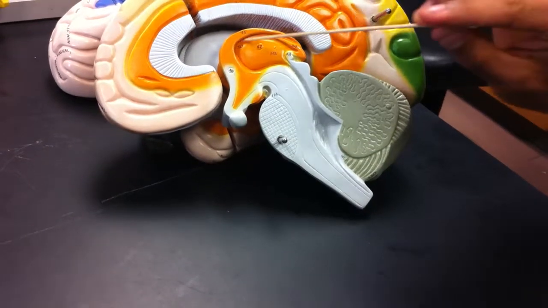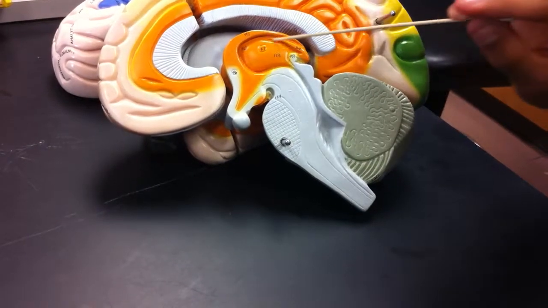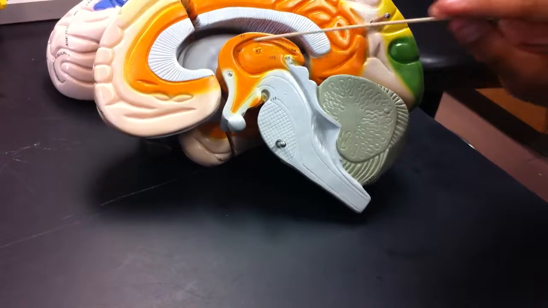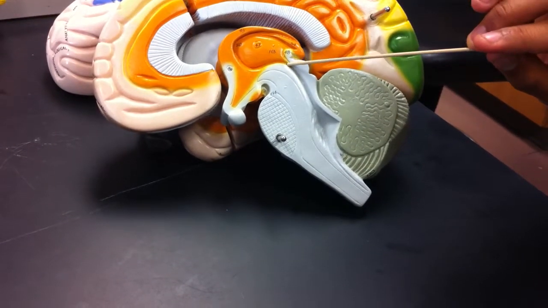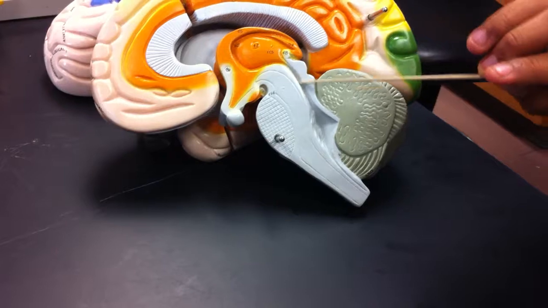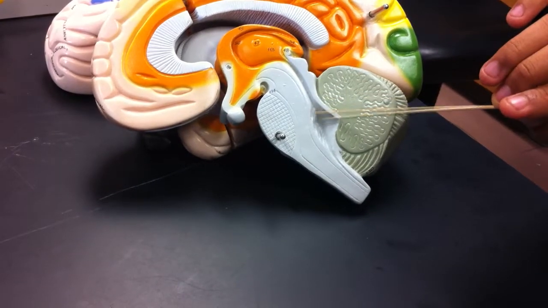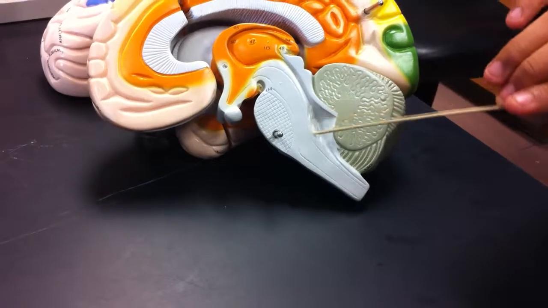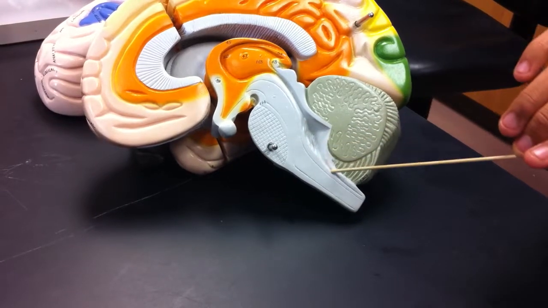Here leads into the third ventricle, which can be found in the diencephalon. Then down into the brainstem, we have our cerebral aqueduct. Then it goes into our fourth ventricle all the way into the central canal.